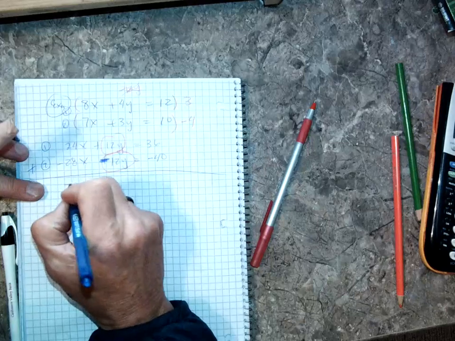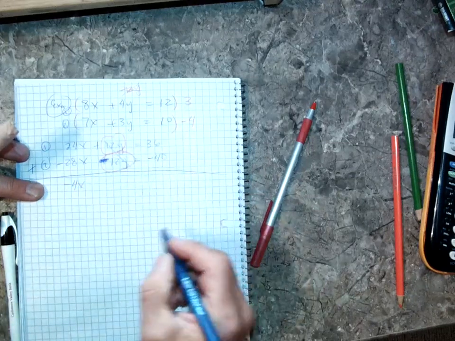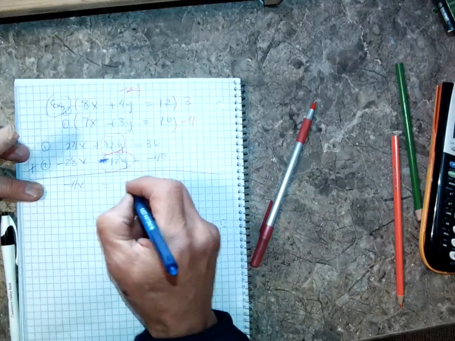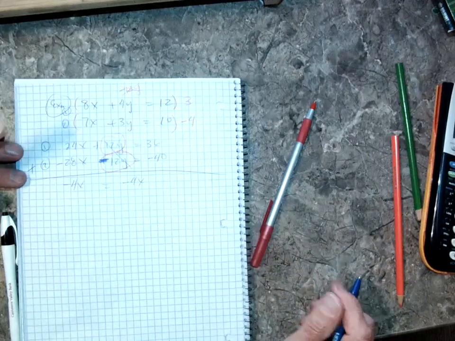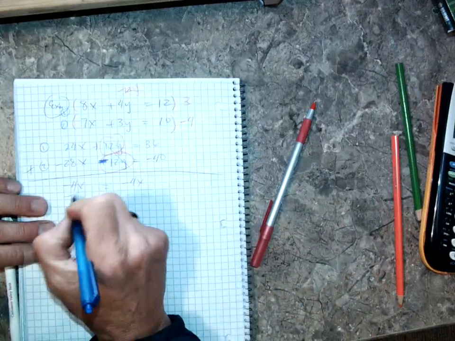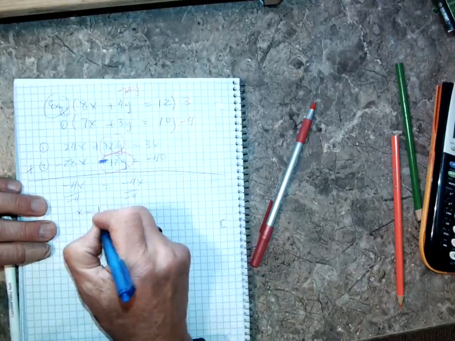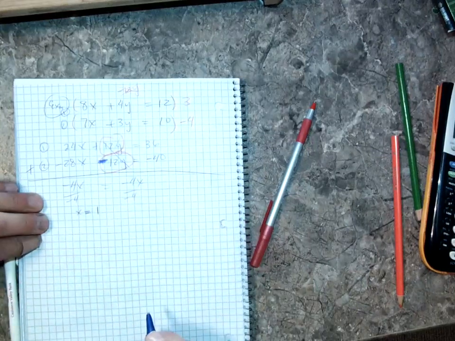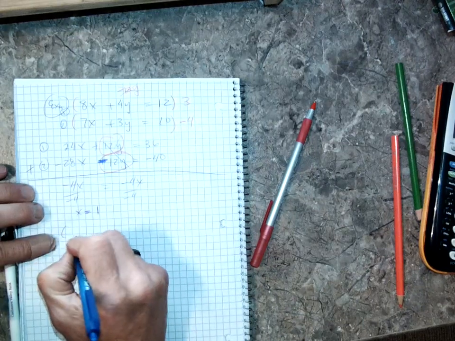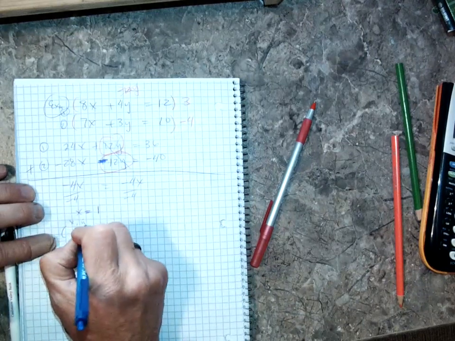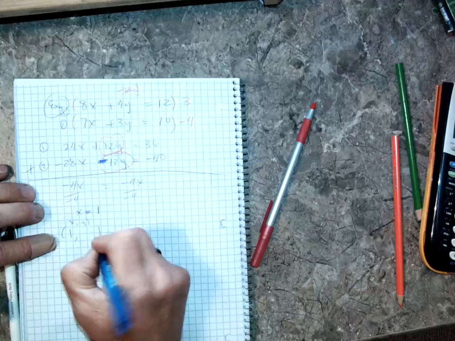Negative 4x, boom, gone, right? Equals negative 4. Cool. It's going to be easy to solve for. Divide by negative 4, divide by negative 4, x equals positive 1. Okay, so I have one of the answers. I have my x value of 1, comma, and then I need a y value.